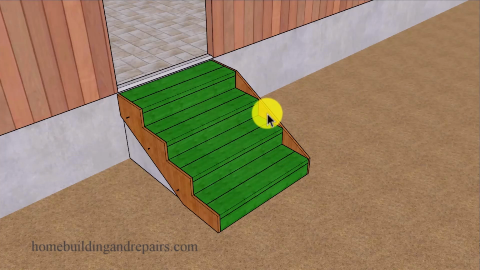So hopefully by now you have another idea, something else that might work for your particular project. If not, make sure that you check out some of the other videos that I have already done for building stairs over an existing concrete stairway.